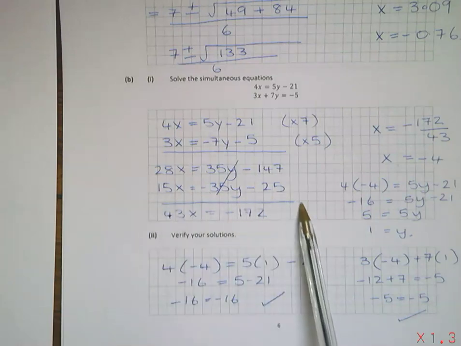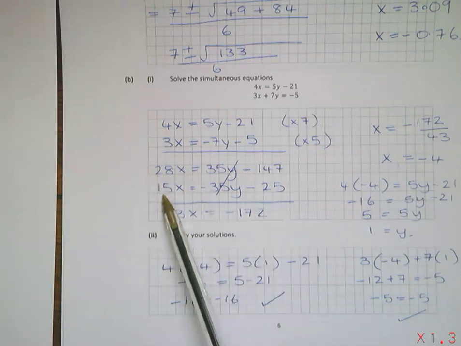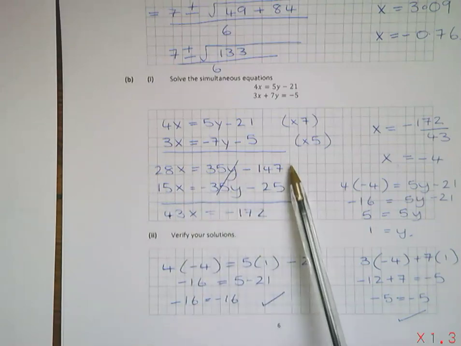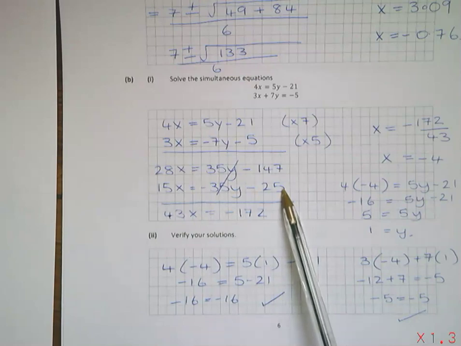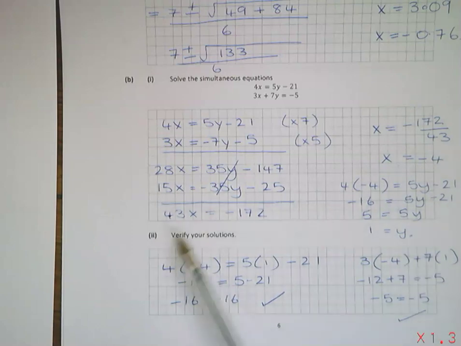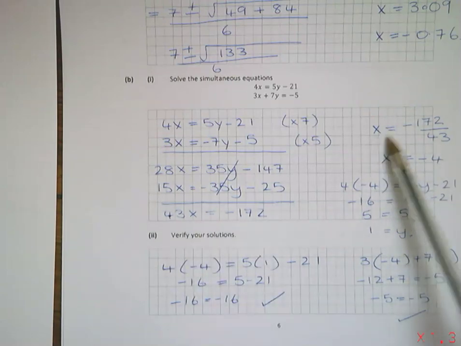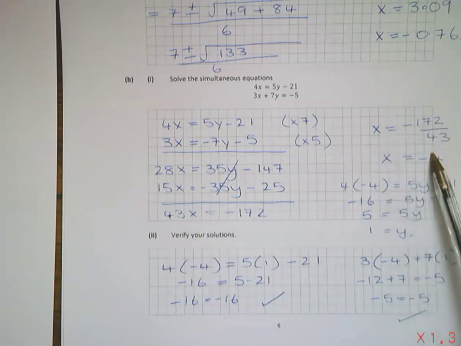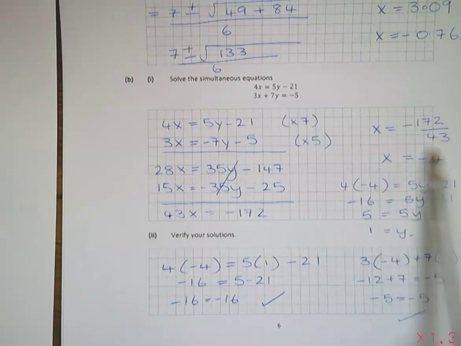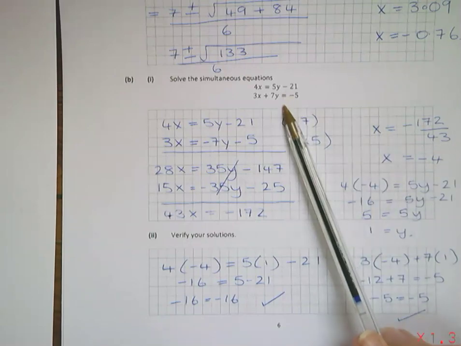Draw a line underneath and then treat it like three separate sums. So you've got plus 28 plus 15, so you add them and you get plus 43. Your equal sign stays an equal sign. These cancel, and then here we have minus 147 and minus 25, so we get minus 172. To get the x on its own, you're going to divide your minus 172 by your 43, and you get x equals minus 4.